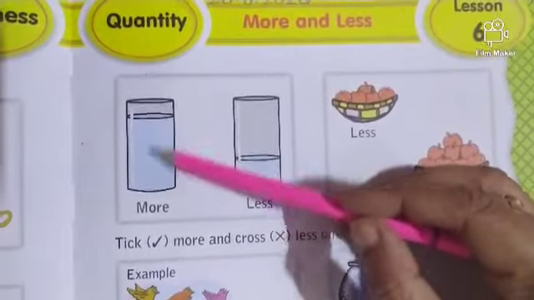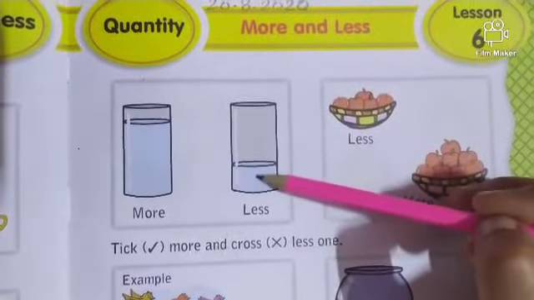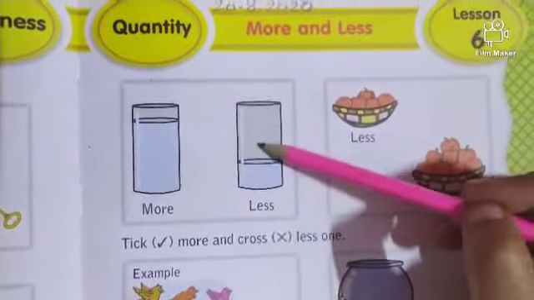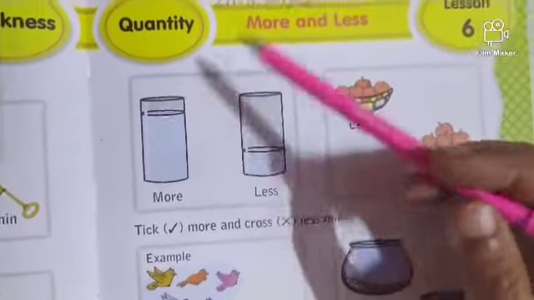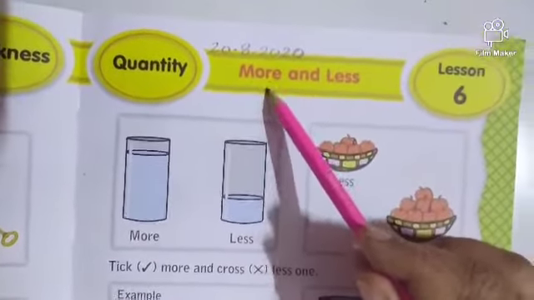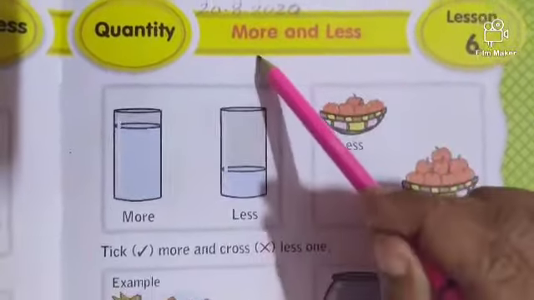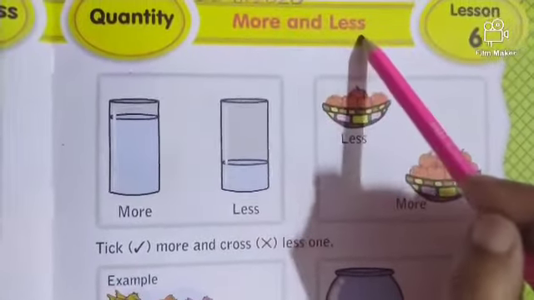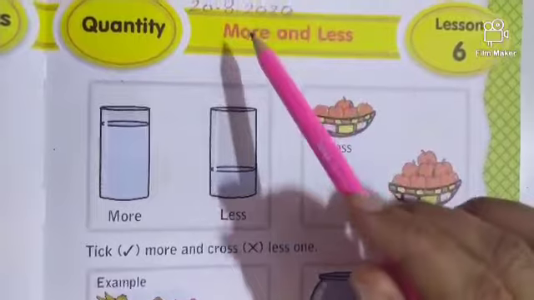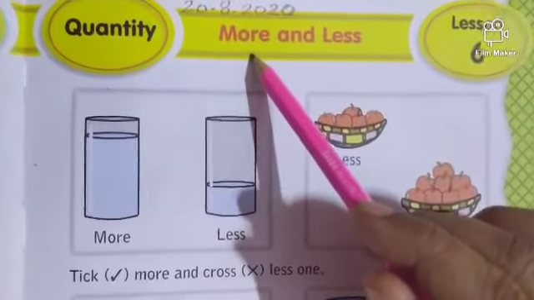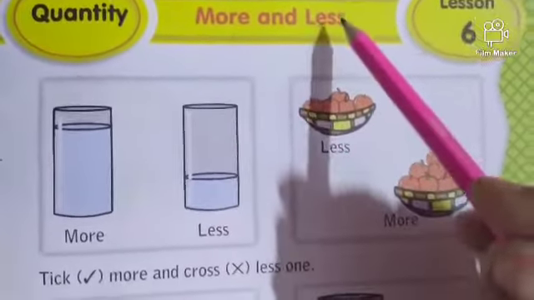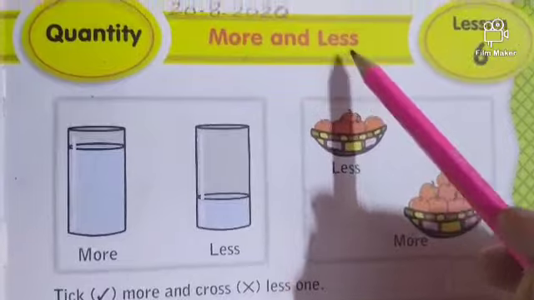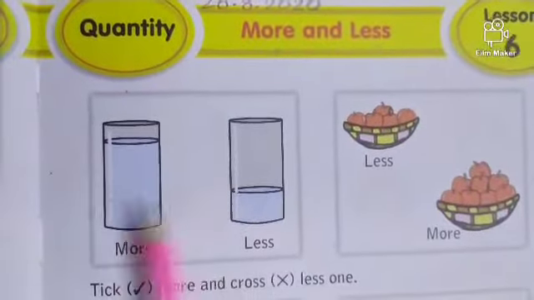So, this quantity of the thing the object is carrying, we have to find out. And the concept is more and less. More means jada, less means kam. So you have to find out which object is carrying more things, like jada cheez kisme hai, and less, kam cheez kisme.